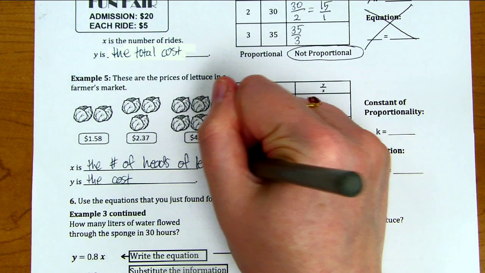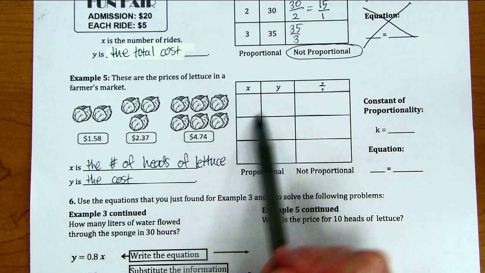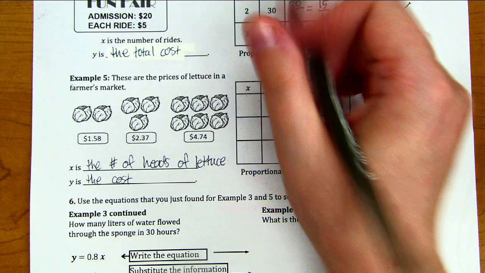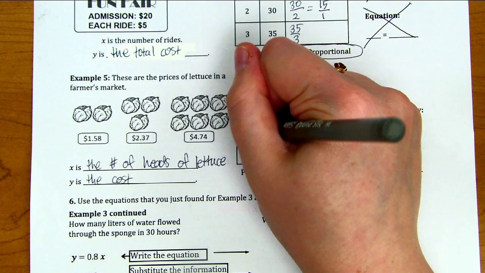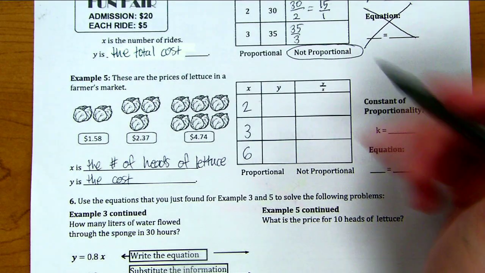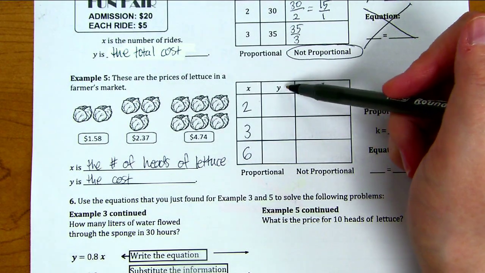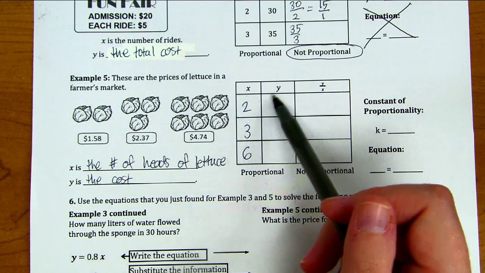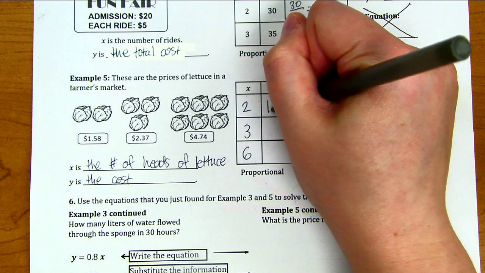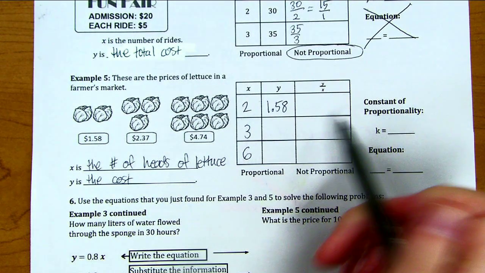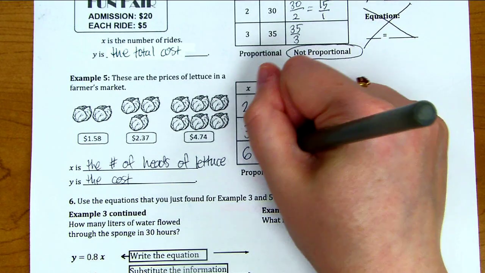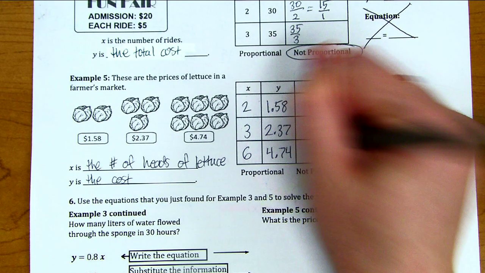So we can record this data here in the table. x will represent the amount of lettuce. So we have 2 heads of lettuce, 3 heads of lettuce, and 6 heads of lettuce. And then y will represent the money that we would spend on that amount of lettuce. So for 2 heads of lettuce, we would spend $1.58. For 3 heads of lettuce, we would spend $2.37, and 6 heads will cost $4.74.